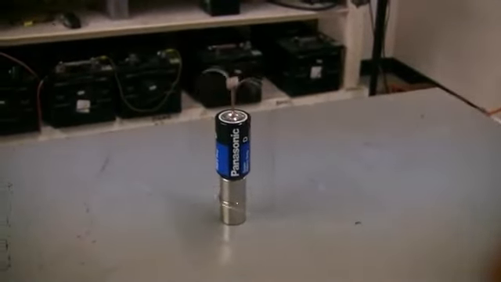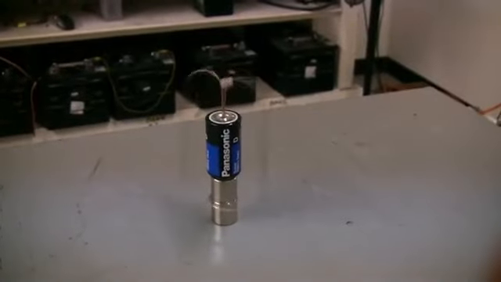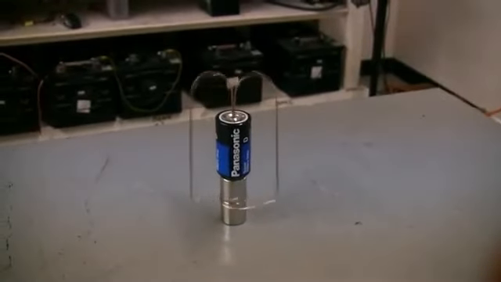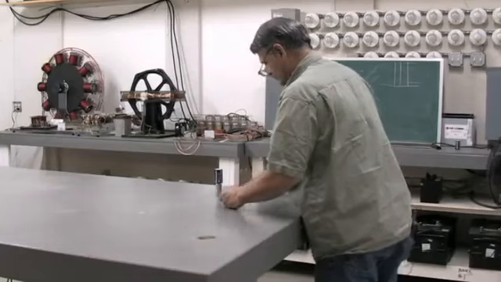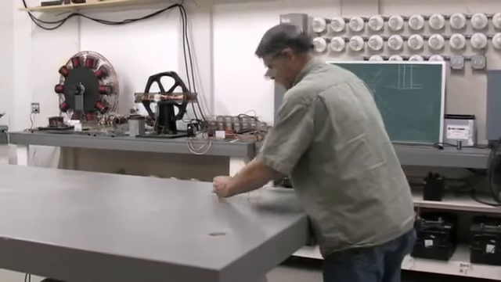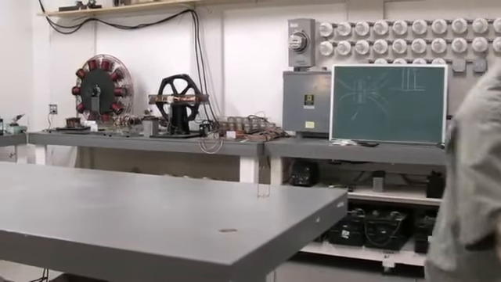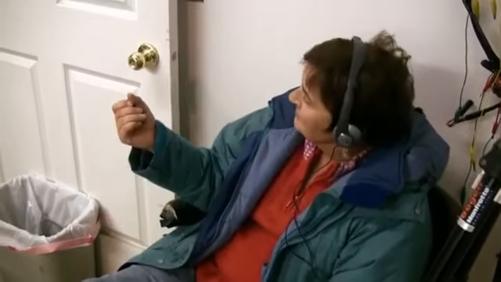Now stop the camera for a minute. Do you want to try something else here? It's coming right from the center pad. You never know.